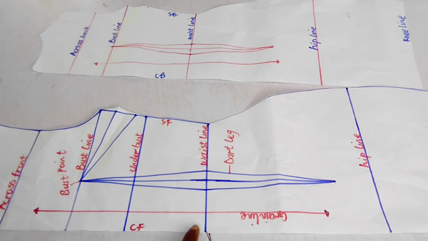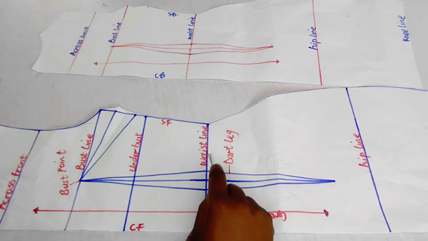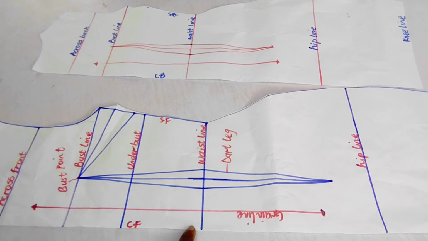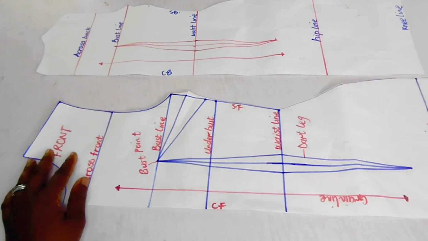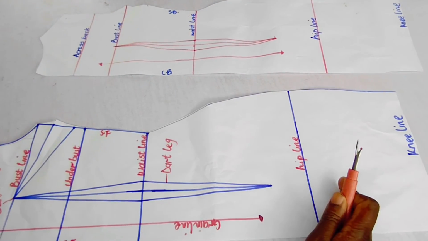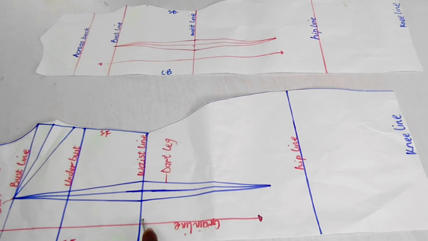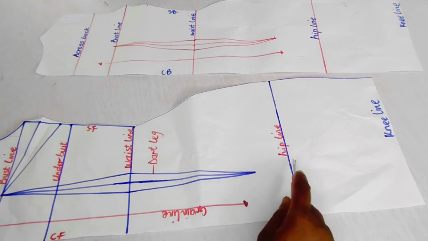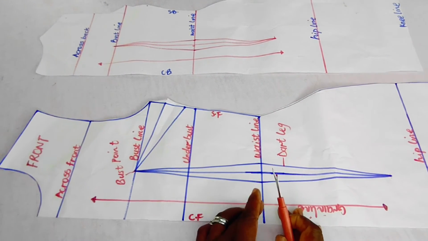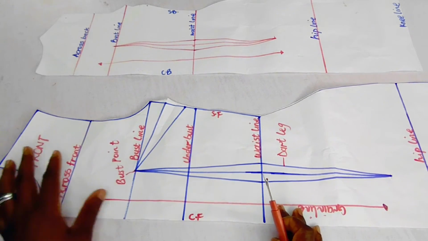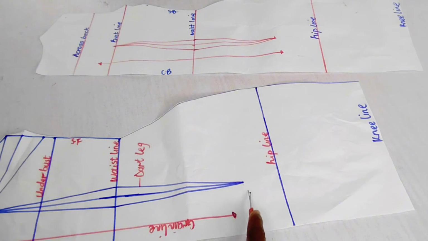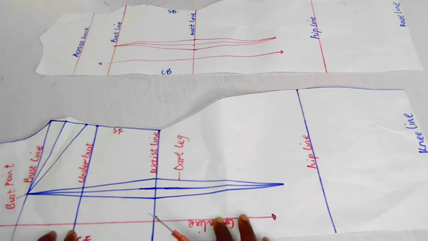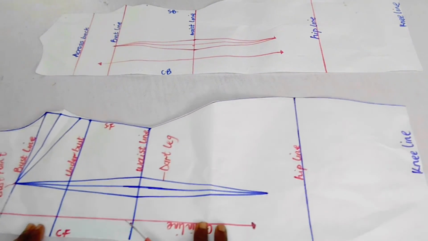Now, if I cut through the waistline, I have my basic bodice at this upper part, and I have my skirt. So I can make a skirt from this point down, and I can make a top from this point upward. This is my basic bodice pattern, and this will be my skirt pattern. But when they are together, it's a dress block.